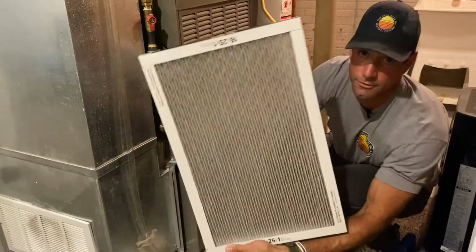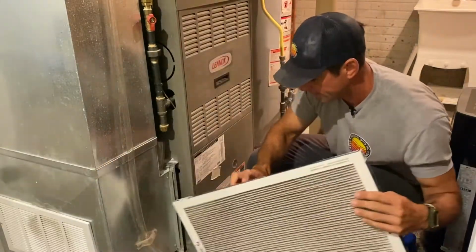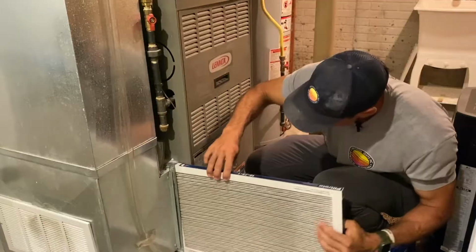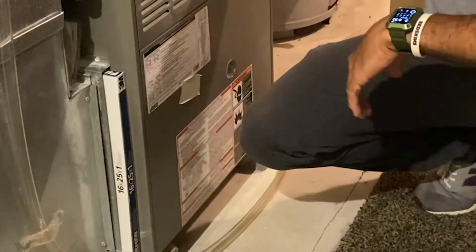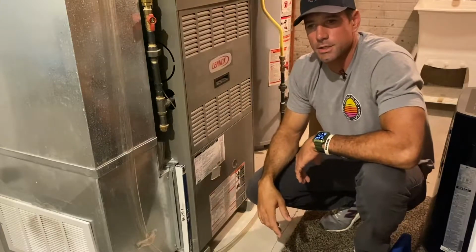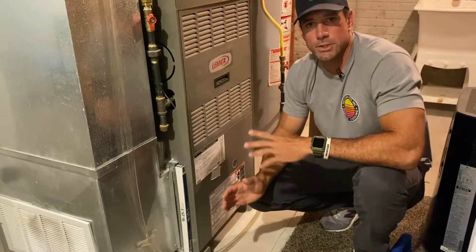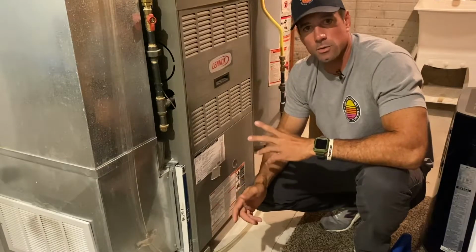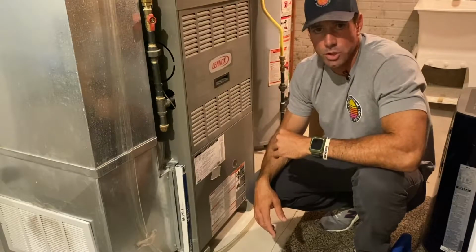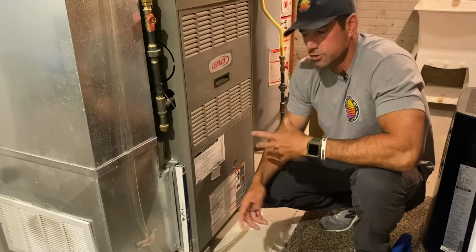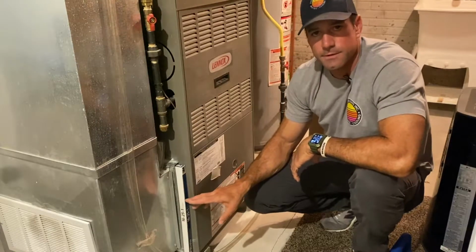You can see that this one's pretty clean, but if it was dirty, you'd want to have another one to slide back in the slot. What a dirty filter can do to your furnace or air conditioner is, if it's too dirty, then the furnace will get too hot, it will overheat, then it will shut off. Once that happens so many times, usually it will go into a lockout and you just won't have any heat. Then it's just vice versa with the AC.